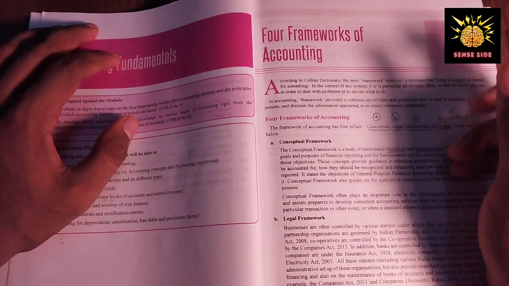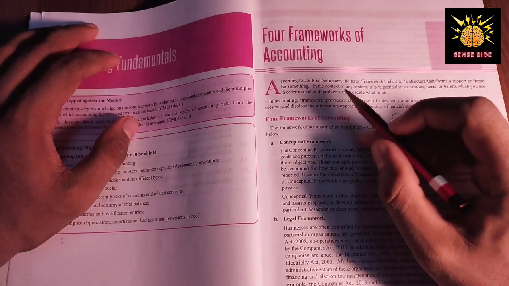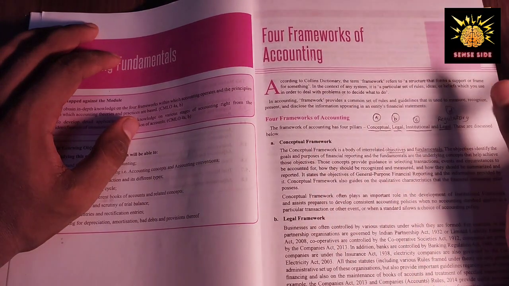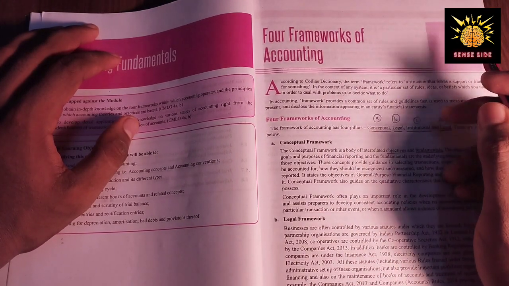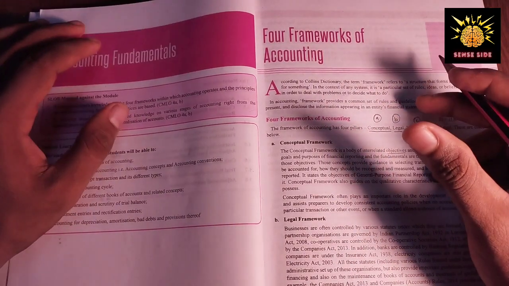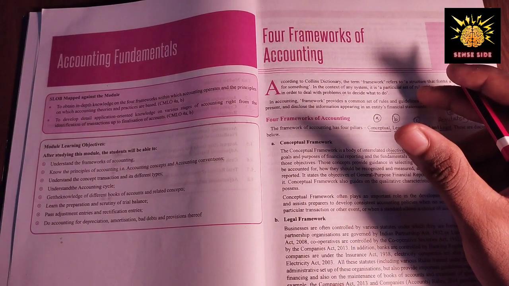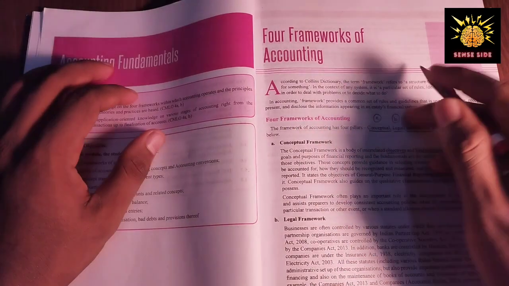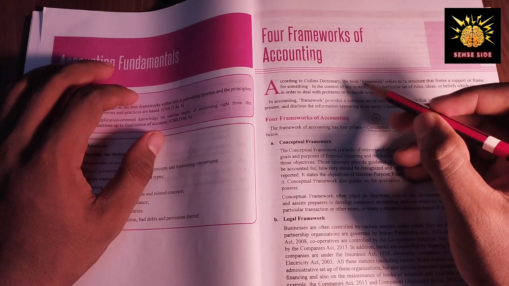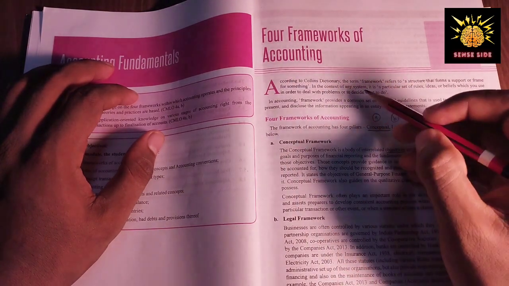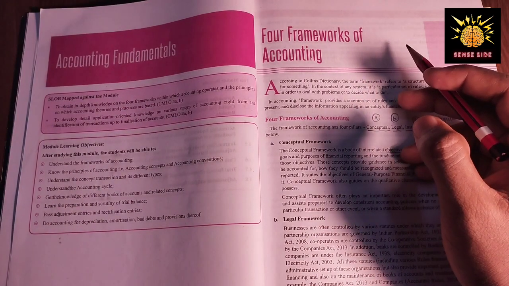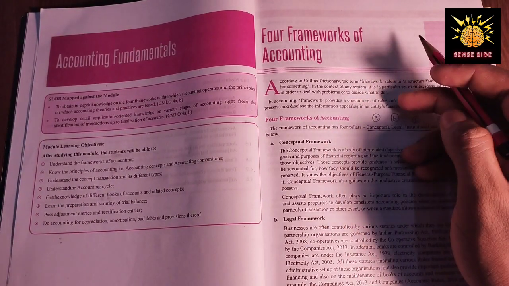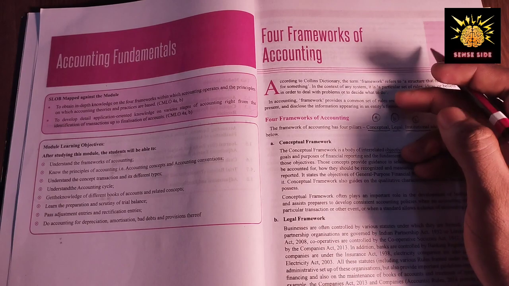What are the four frameworks of accounting? Framework literally means pillars. What is meant by pillar? I think you all know the meaning of a pillar. A pillar is a structure which supports something, and this framework is also a pillar. These four pillars are the basic support on which accounting stands.